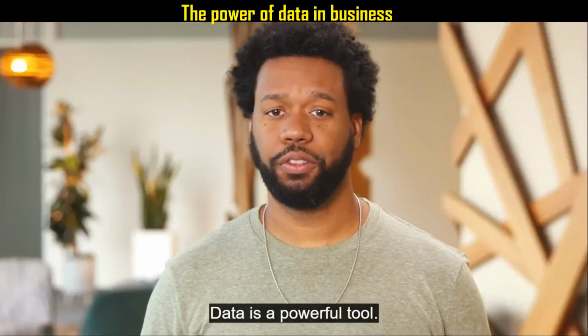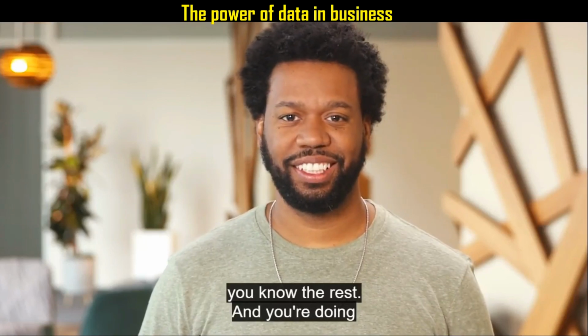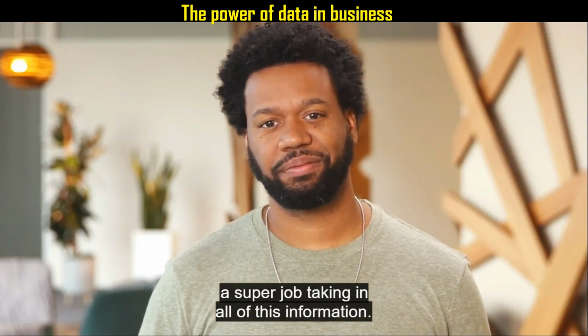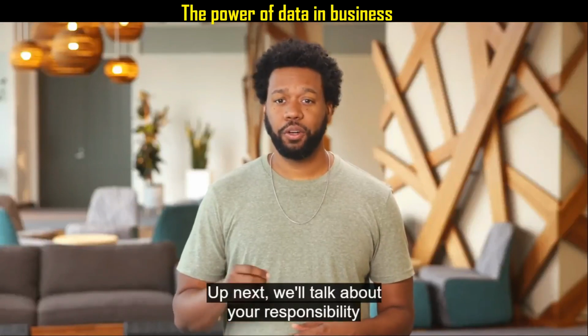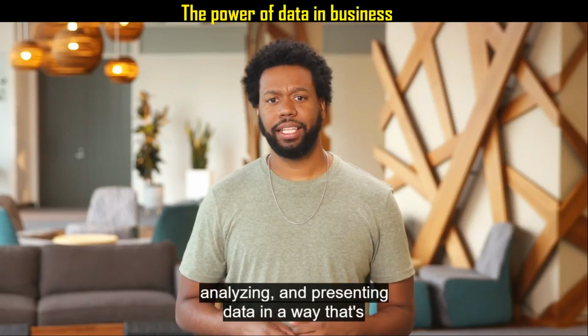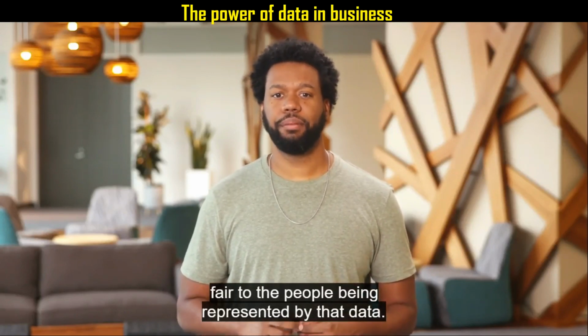Data is a powerful tool, and with great power comes, well, you know the rest. And you're doing a super job taking in all of this information. Up next, we'll talk about your responsibility as a data analyst to make sure you're gathering, analyzing, and presenting data in a way that's fair to the people being represented by that data.